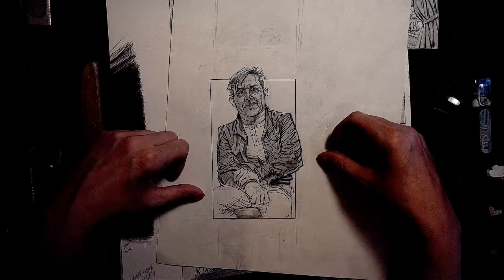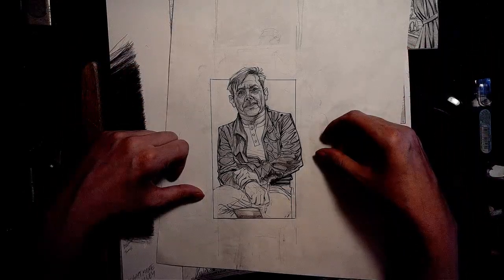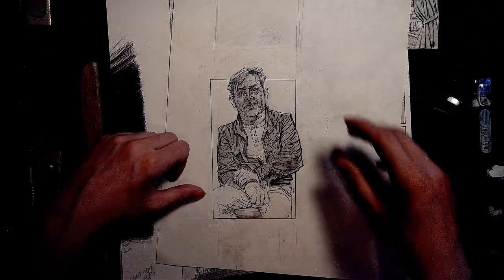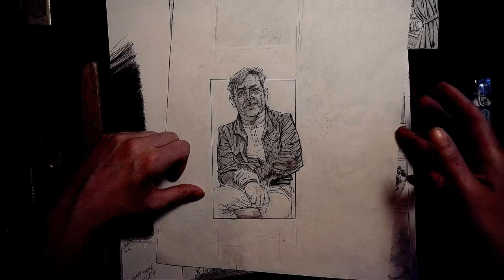And yeah, we lost a great one, man. Great illustrator, respected artist. So yeah, mucho respeto y descanse en paz.